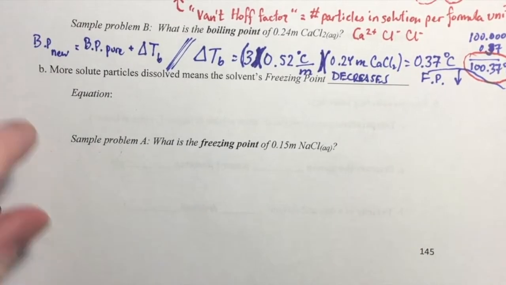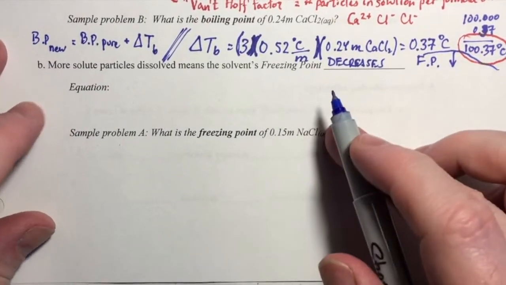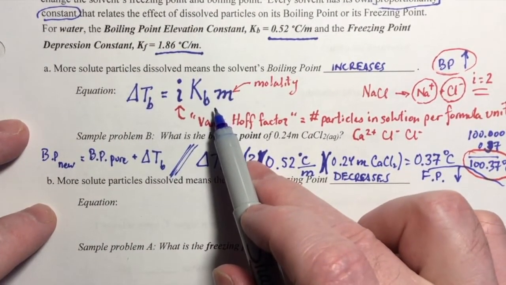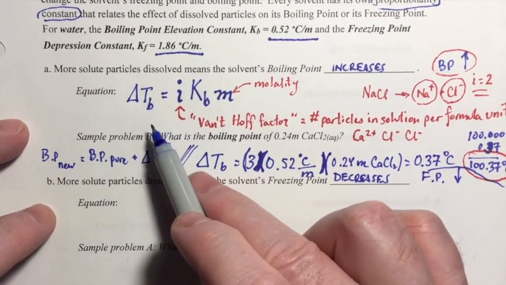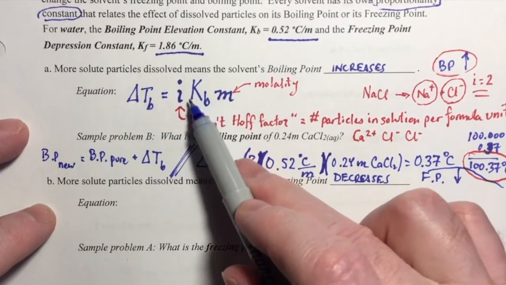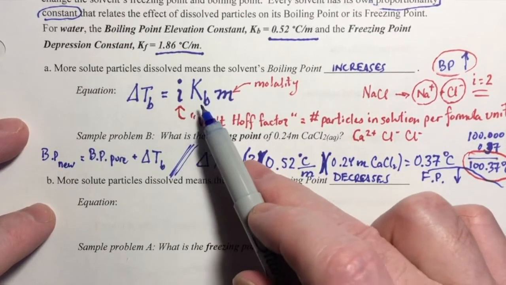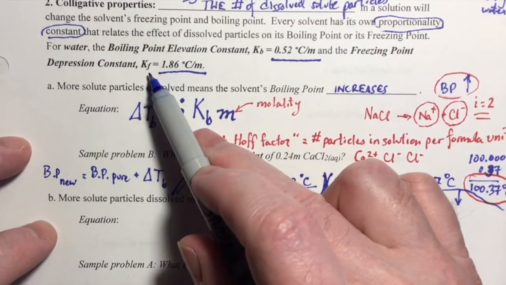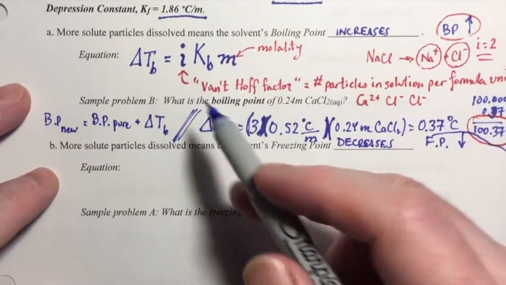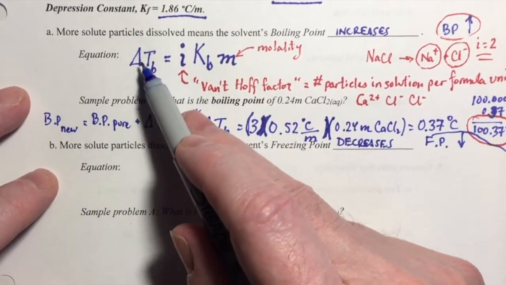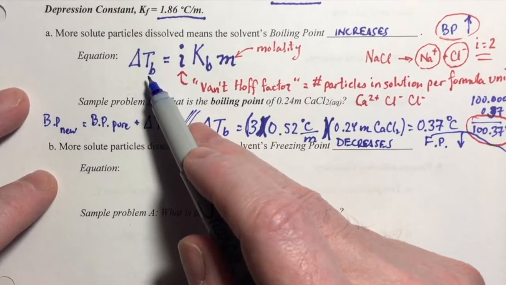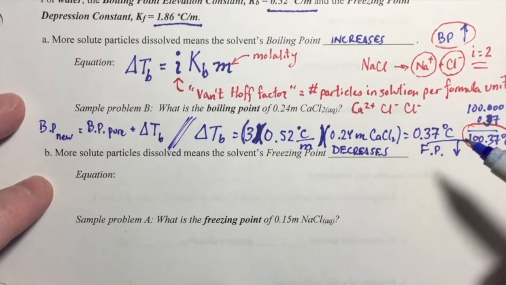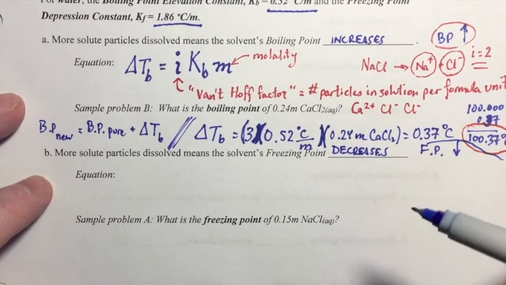So the equation for calculating the new freezing point is very similar to calculating the new boiling point, with two notable exceptions. The first is that we're not going to be using the boiling point elevation constant, but we're going to be using the freezing point depression constant. And the delta is going to end up giving us a negative number, because we're going to be dropping the temperature.